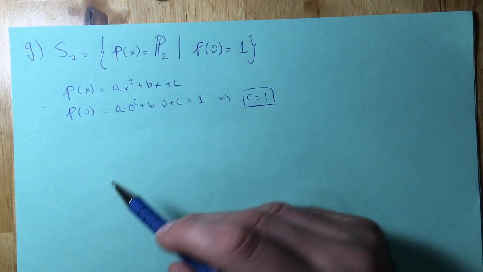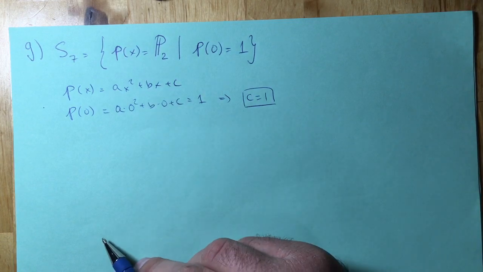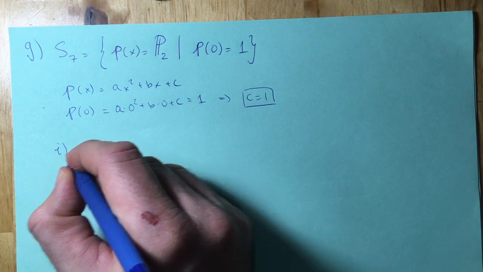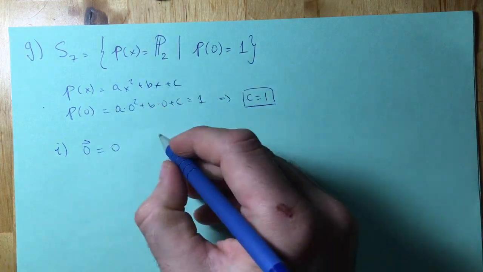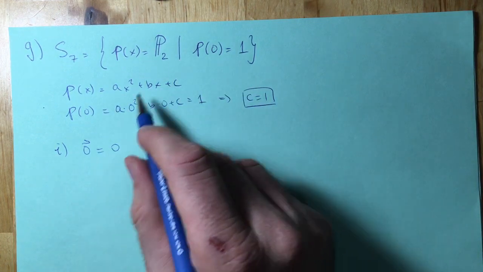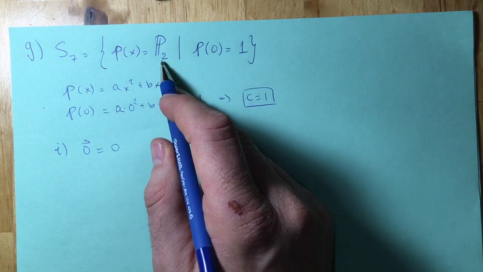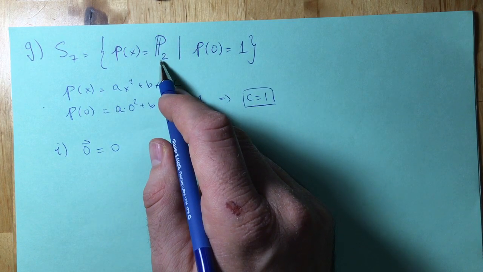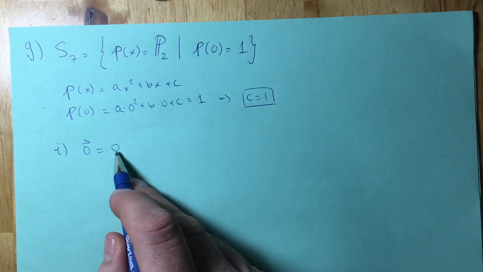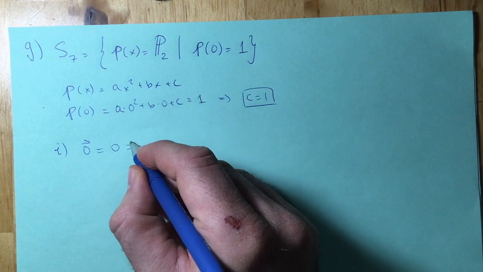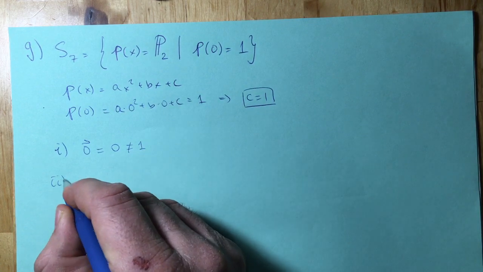But this is not a subspace because none of the conditions of the subspace are satisfied. First, the 0 element, the 0 vector, is actually the number 0, and I can see that, right? We said that in the quadratic polynomial vector space, the 0 vector is just the number 0, and 0 is not equal to 1.